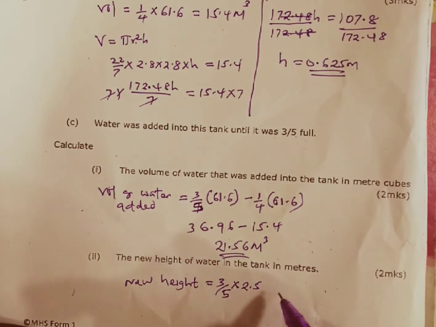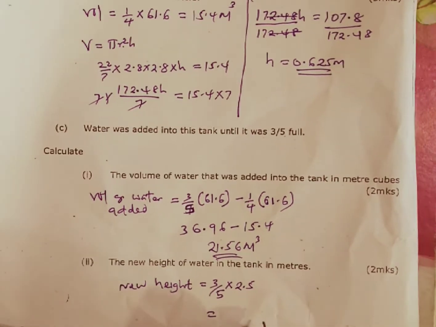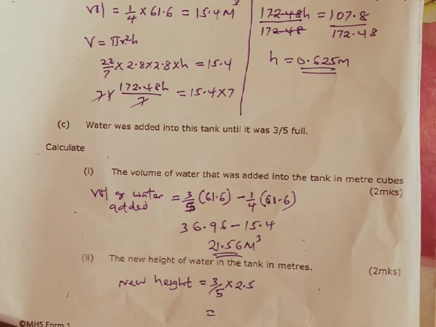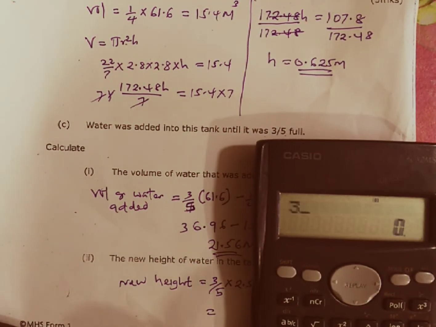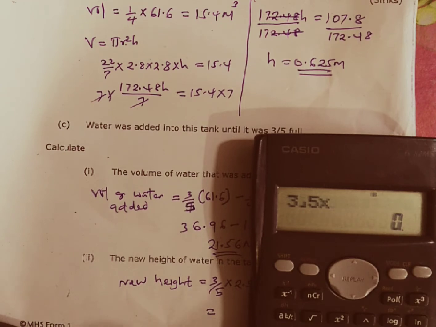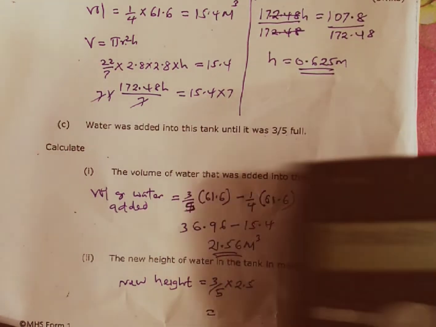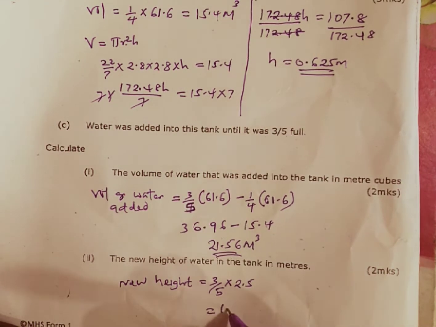If you take 3/5 of 2.5, this is going to give us 1.5 meters.